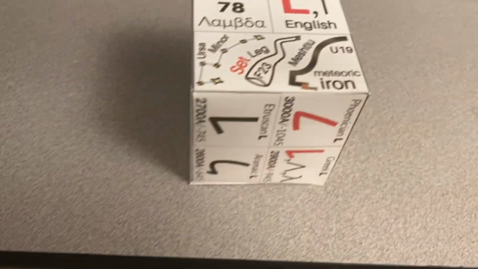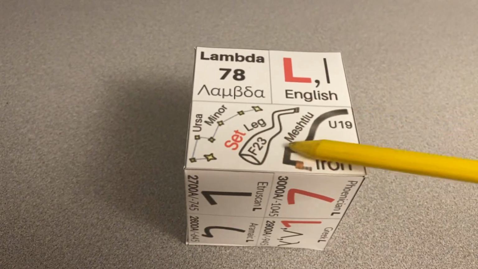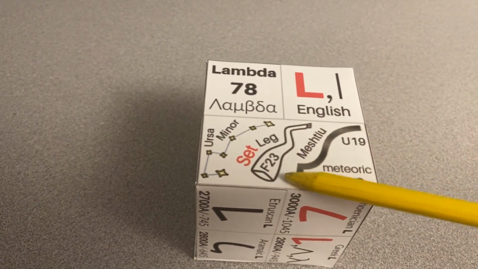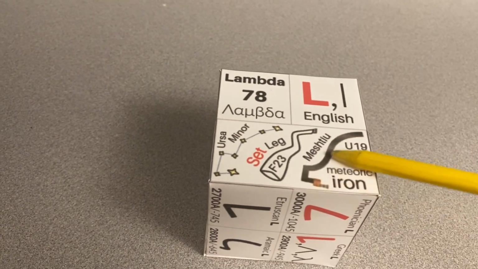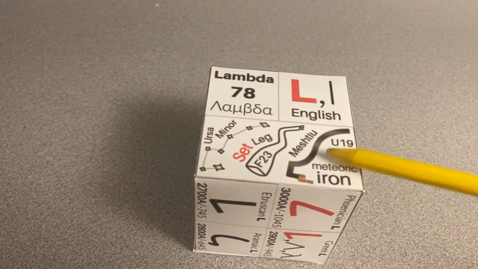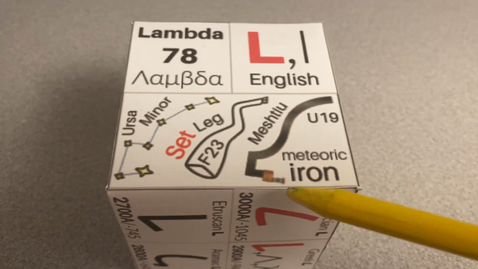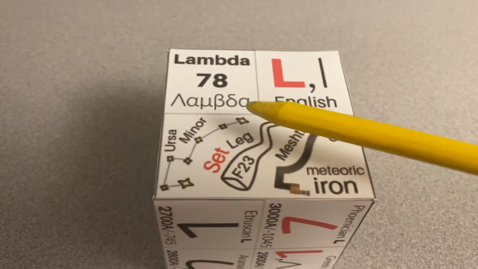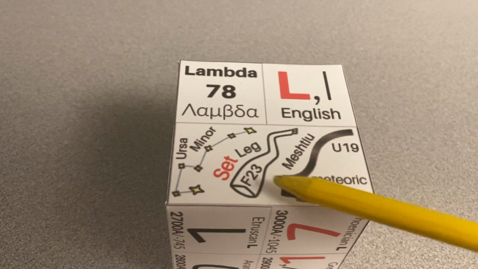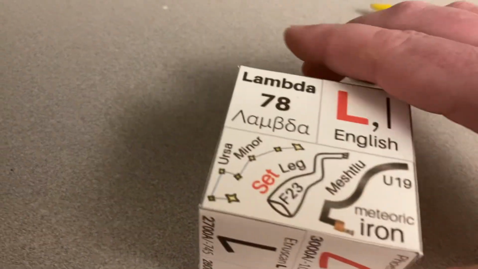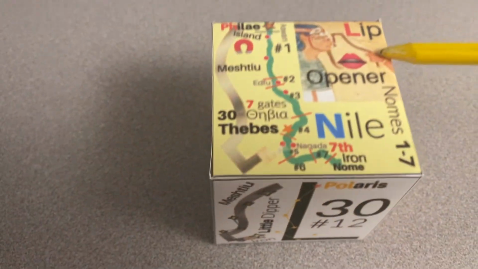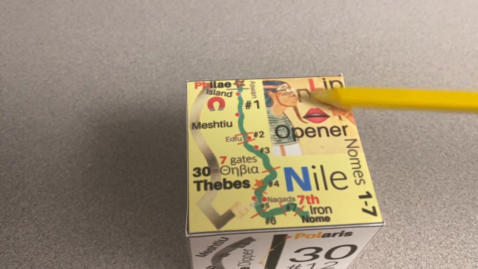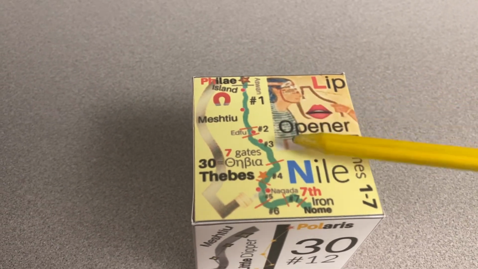And the Egyptians called this constellation the set-leg constellation, which is F23 hieroglyph. And they modeled or made this wooden-handled tool with meteoric iron at the tip, based on the Ursa Minor or Little Dipper or set-leg constellation, which they put to the mouth of the Osiris mummy to revive it, or open its lips, or raise it from the dead.